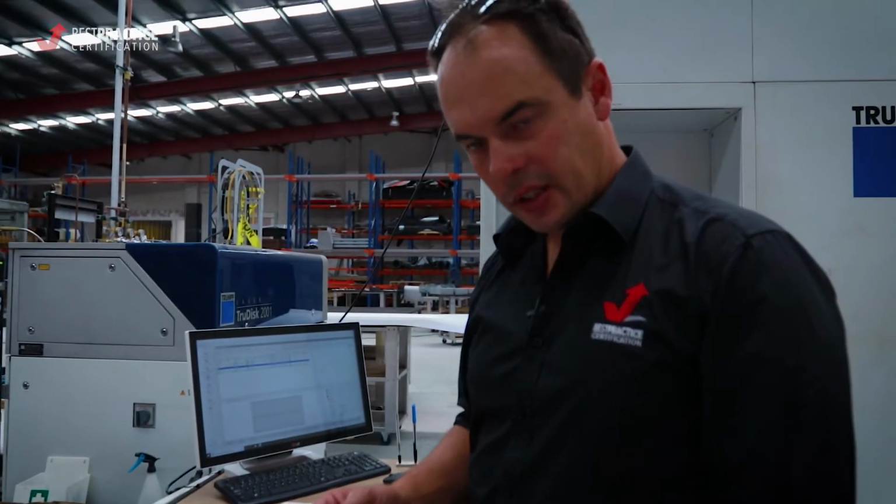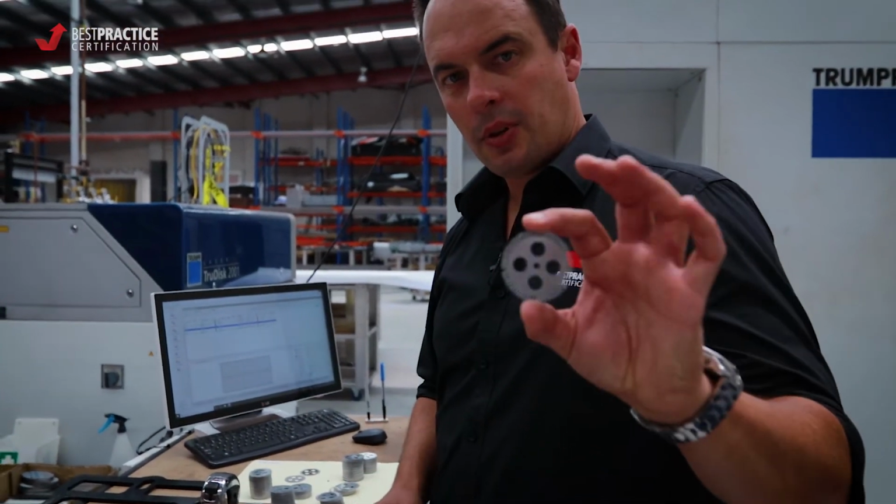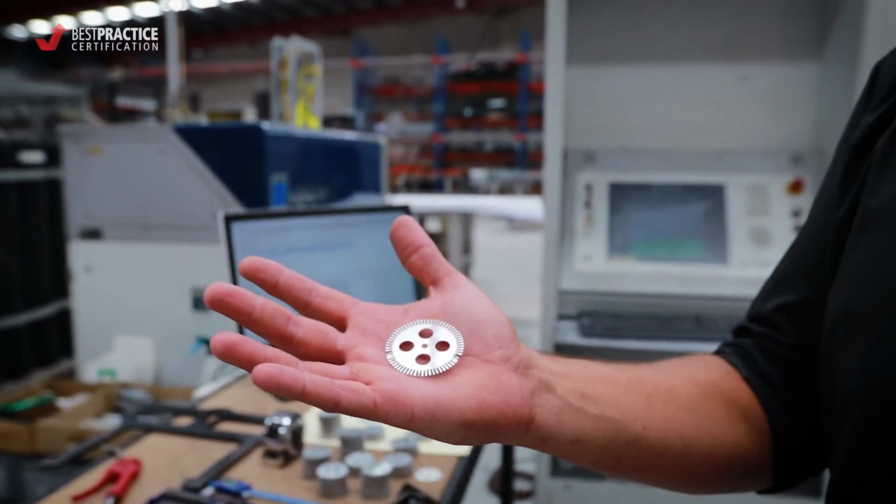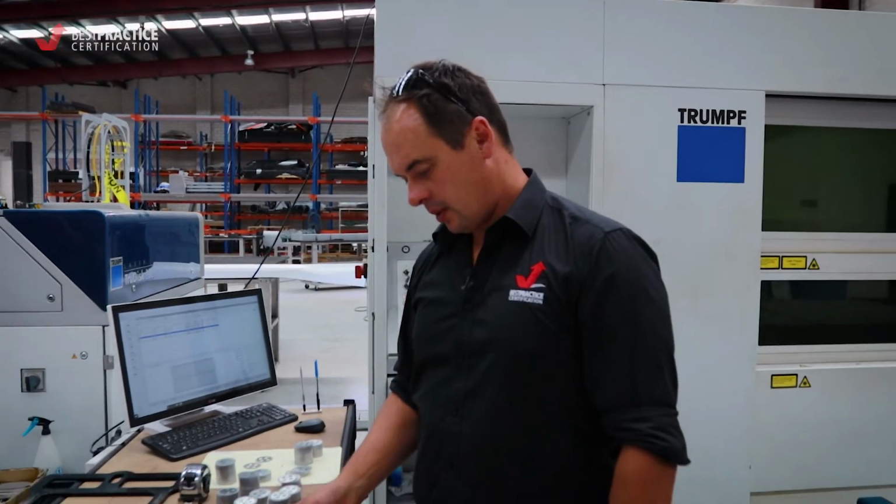These are the parts. Obviously that part's defective, but it's just a good example of the part that's being manufactured with the laser. I don't know what they're for, I don't know what they do, but that's what's being made here at the moment. So you can hear some of the other environmental risks and opportunities. We're making noise, so don't forget noise.